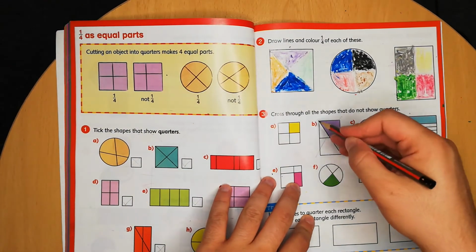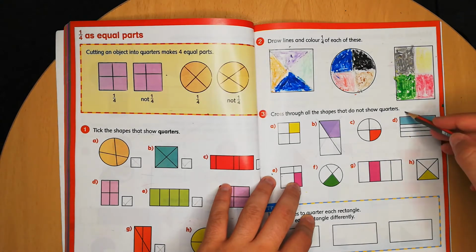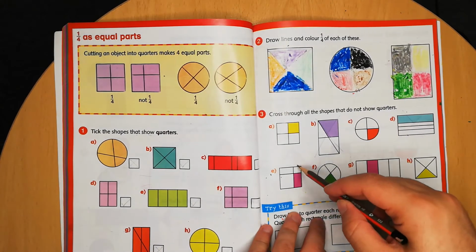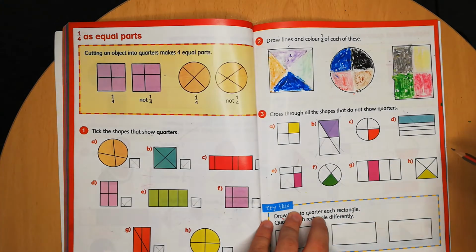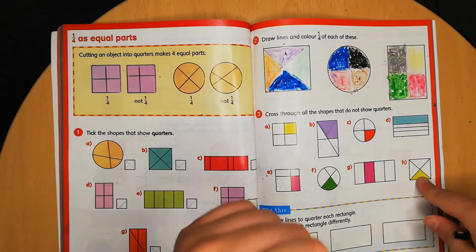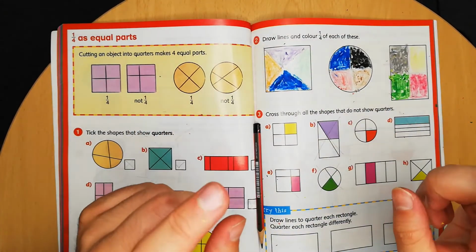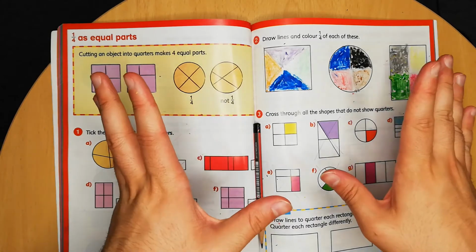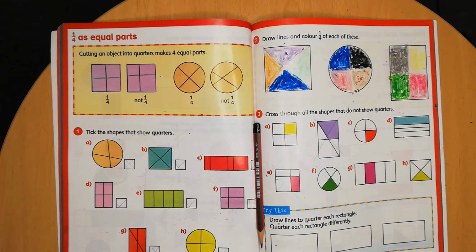This is not showing quarters, so we can cross. Quarters, good. Not quarters. Not quarters. Not quarters. Quarters and quarters. Now, you have 2 choices. You can color them with the same color, or you can use different colors, which is exactly what I'm going to do. Okay, so again, as usual, we're going to have 3 different colors.